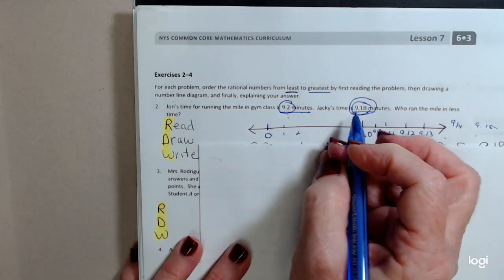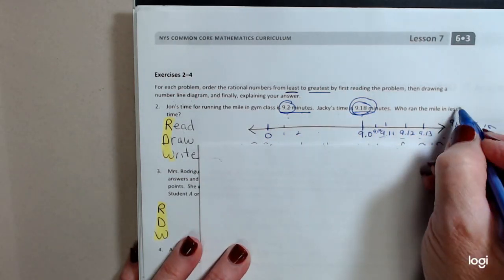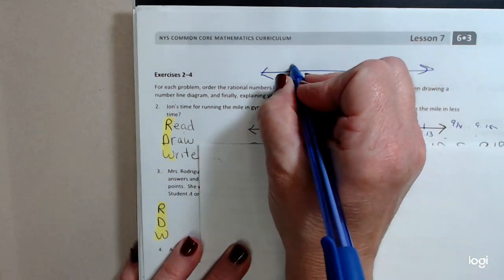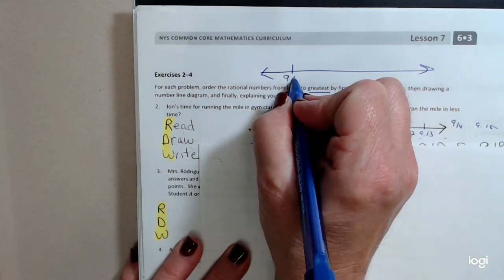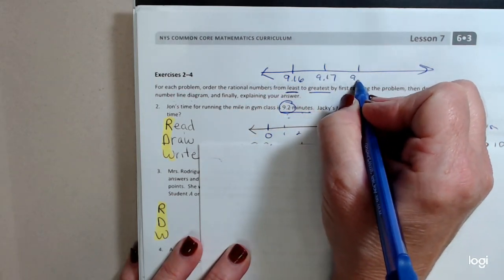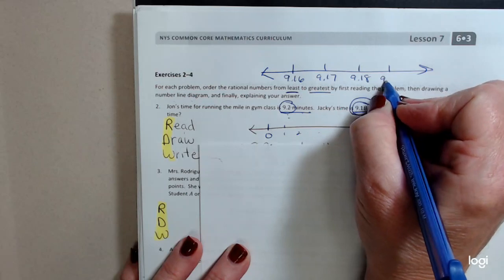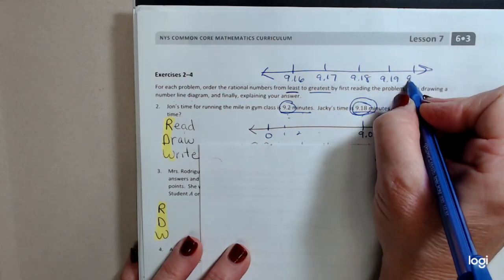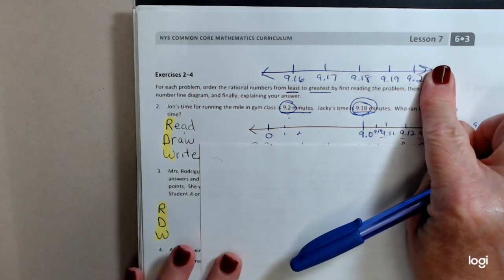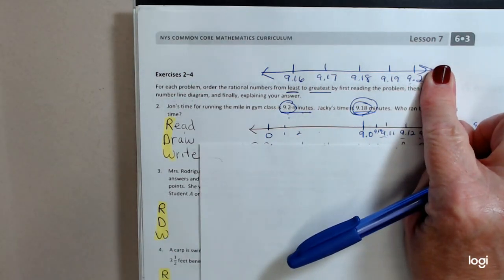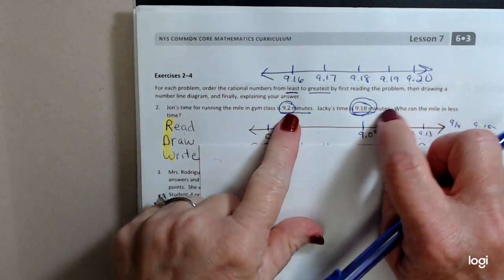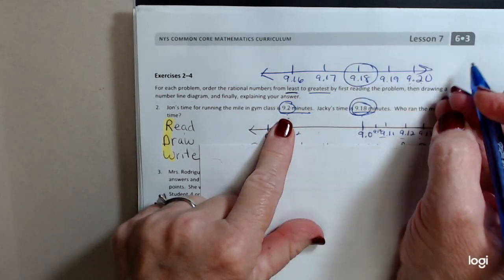Okay, so if I notice if I go over this direction, eventually my number line, if I continue going, I'm going to have 9.16, 9.17, 9.18, 9.19, and 9.20. Okay, I could remove this. It's still the same thing. 9.2 is the same as 9 and 20 hundredths. This is the same. If I notice, here's my two numbers, my two rational numbers.